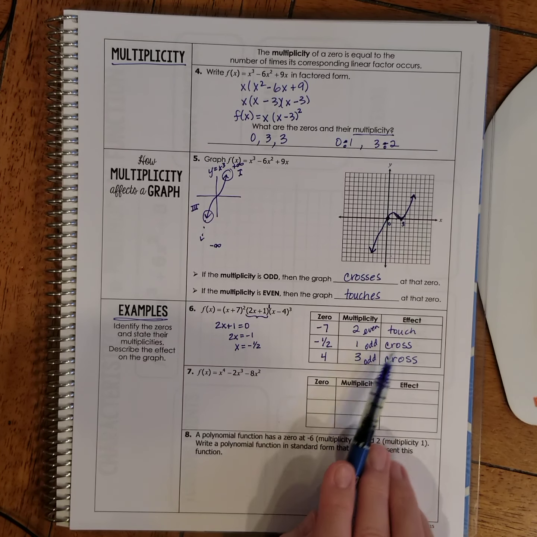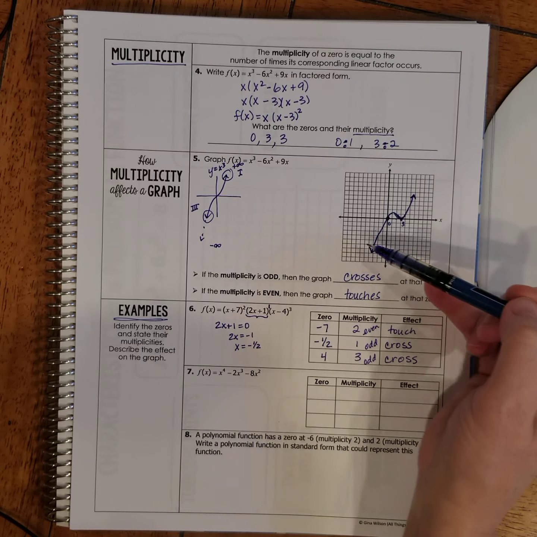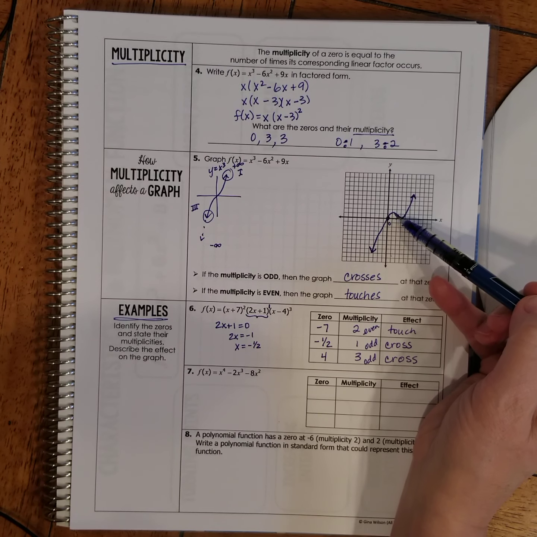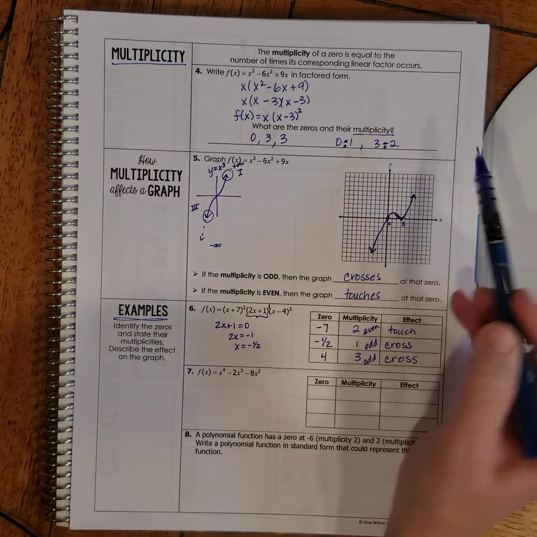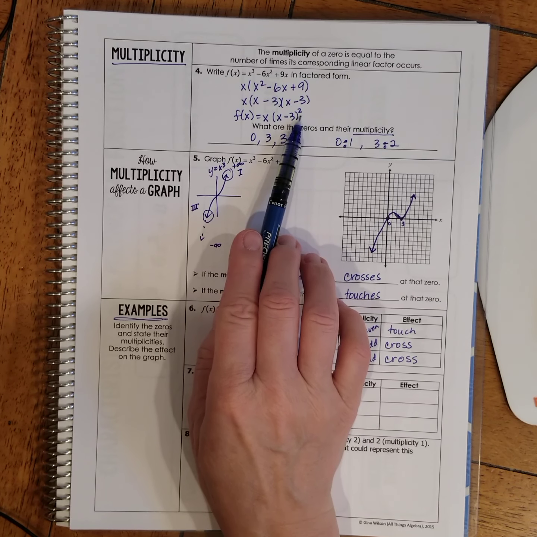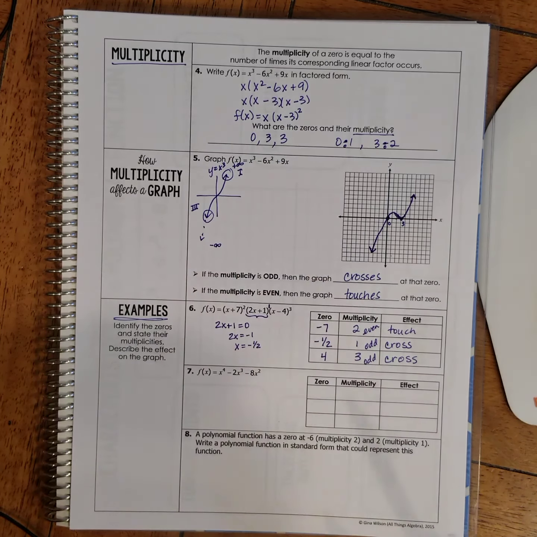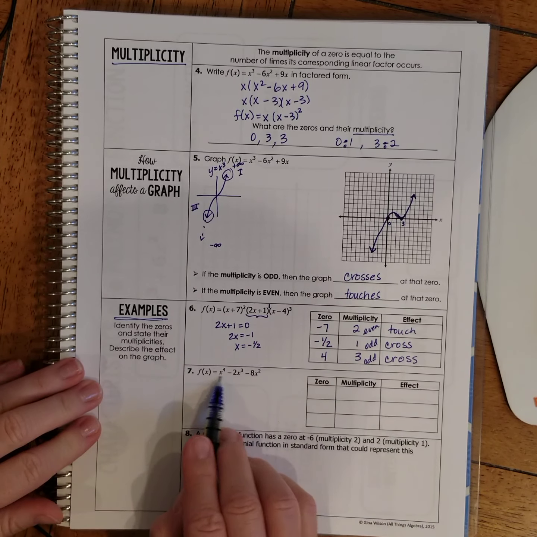If it's odd, it's going to cross. Okay, cross through, like here it crosses, but at 3 it touches because the multiplicity on that was 2, even. Okay, let's do another one. This one, it's hard to say.